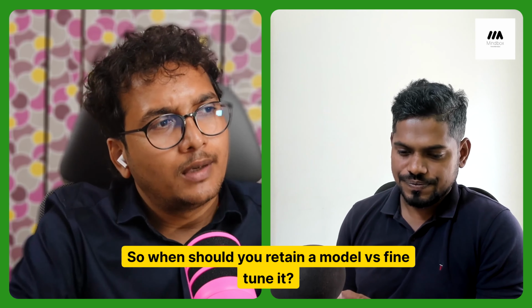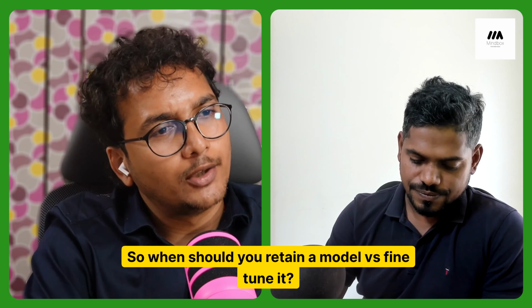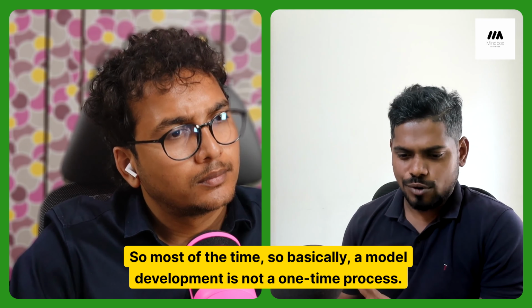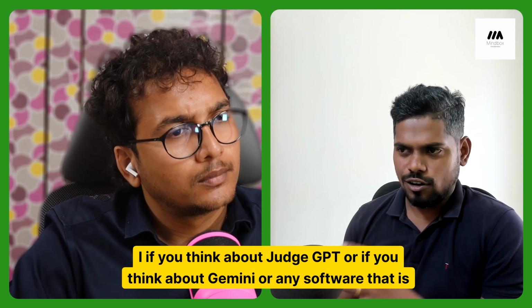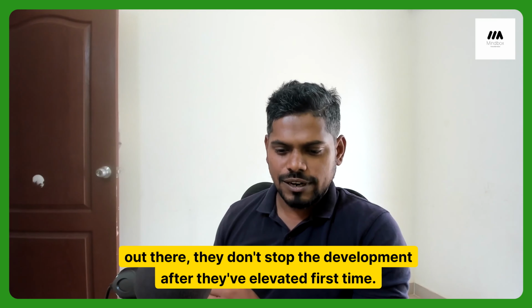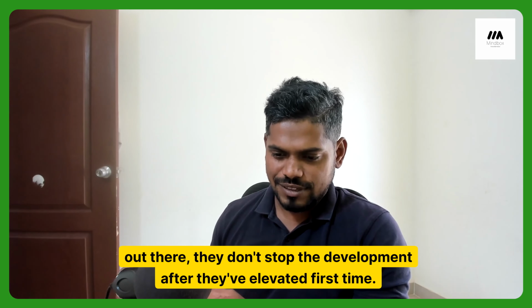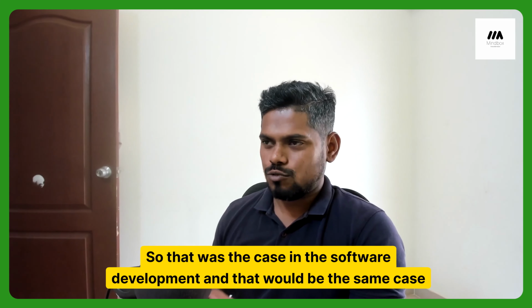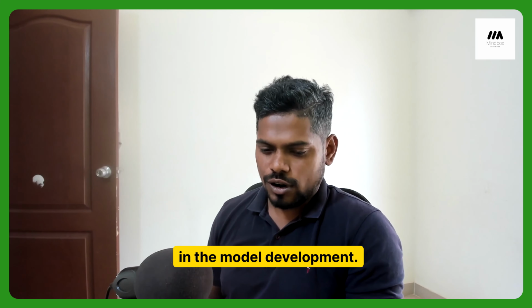So when should you retrain a model versus fine tuning? Most of the time, model development is not a one-time process. If you think about ChatGPT, or Gemini, or any software that is out there, they don't stop development after they deliver it the first time. They keep on improving it. That was the case in software development, and it would be the same in model development.